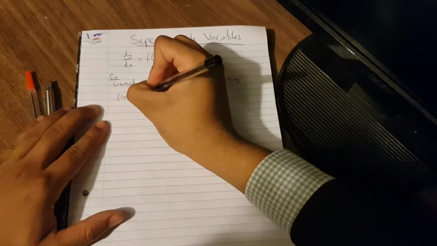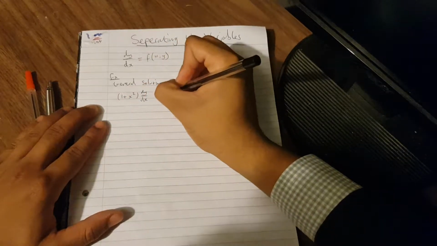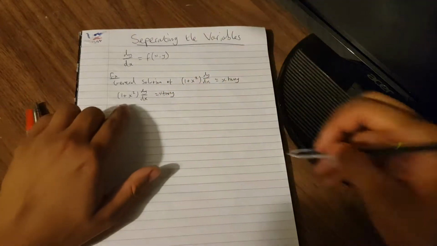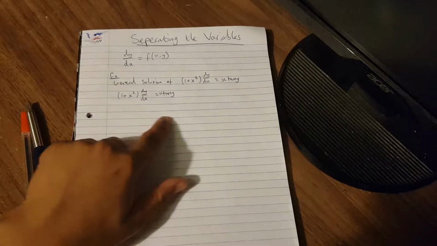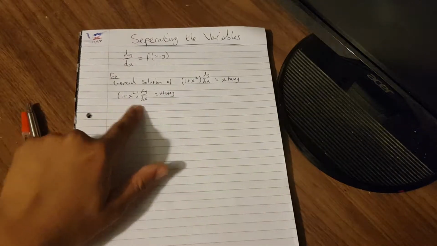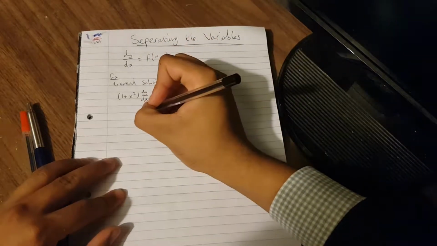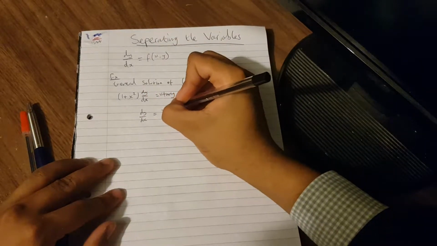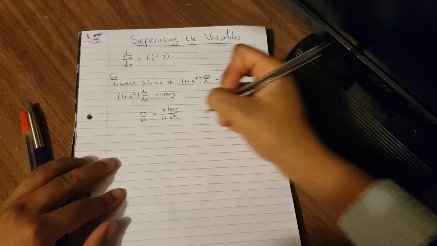So (1 plus x squared) dy by dx equals x tan y. What we're going to do is divide by 1 plus x squared and divide by tan y, and then times dx on this side. So dy by dx is equal to x tan y divided by 1 plus x squared.